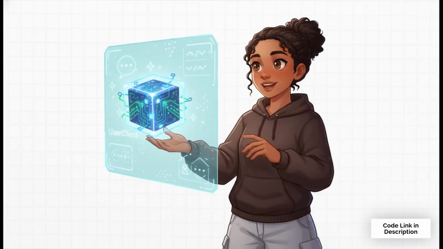So our user client is all set and ready to go. It gives us this really clean, simple way to talk to our API. But as soon as we start writing our first actual steps, we're going to hit a wall. It's a classic problem that every single BDD developer runs into: how to manage state.